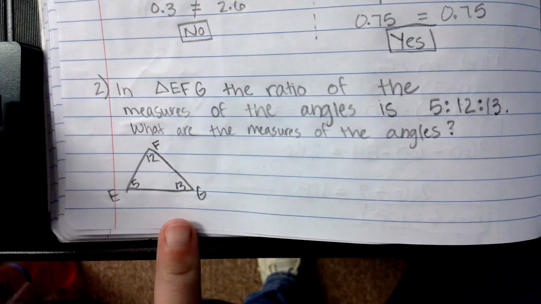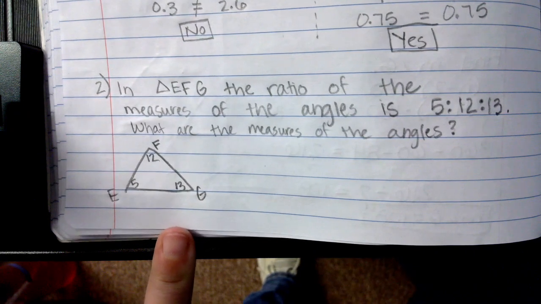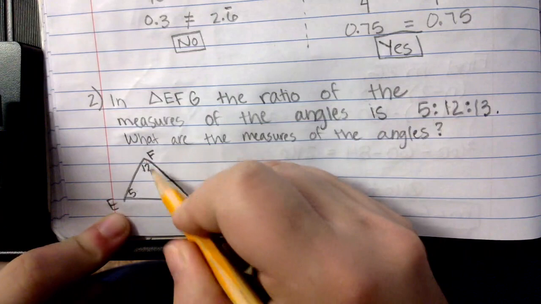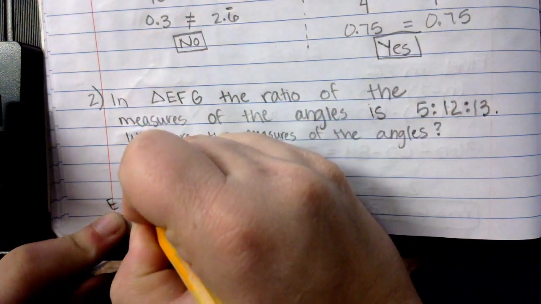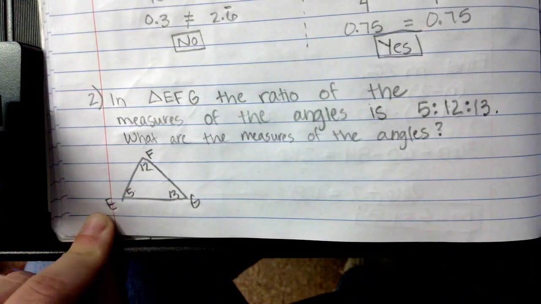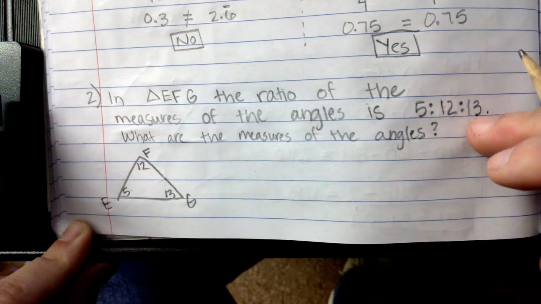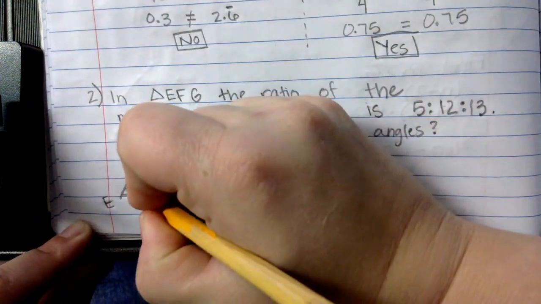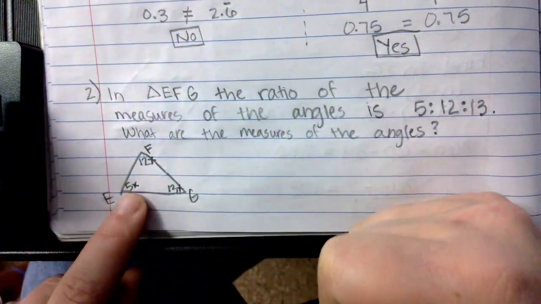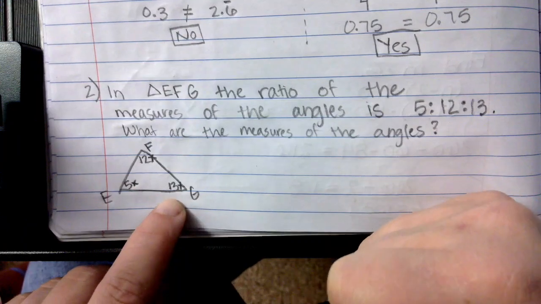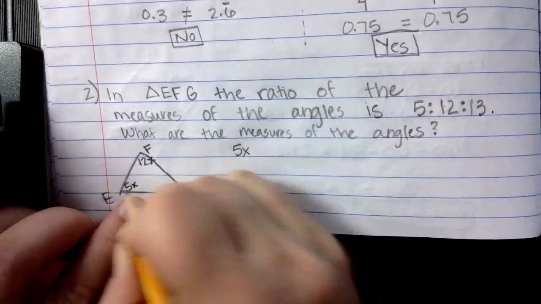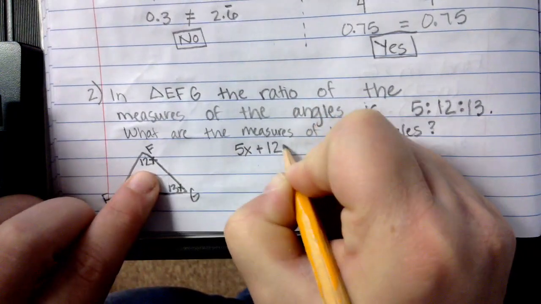What do we use in math when we don't know the number? We know it's a number, but we don't know what the number is. Variable. So let's just use x, just to be boring. So I have 5x, 12x, and 13x. And we just said that we know when we add those angles together, the 5x, 12x, and 13x, all of those angles have to equal what? 180, yeah.